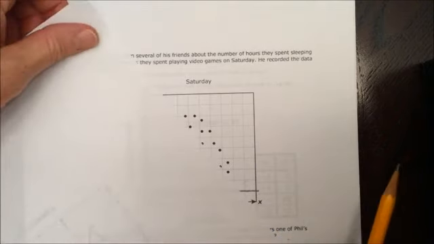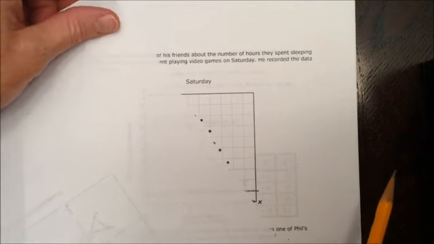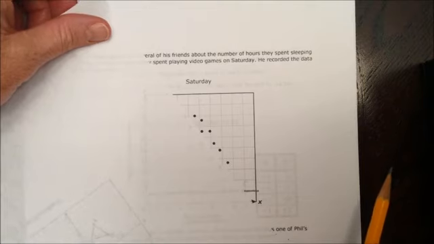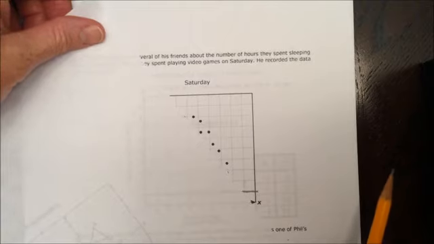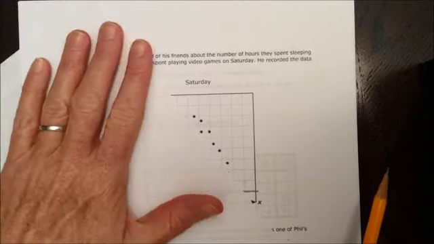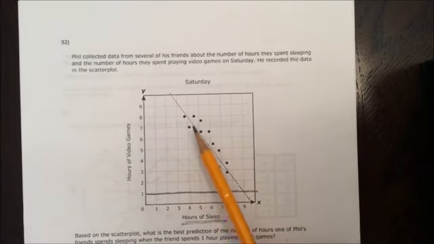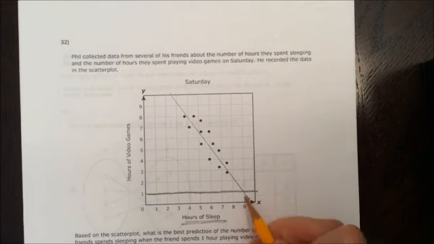Let's see what we can draw. I think maybe somewhere around here, I would think. I'm going to go on and just draw it here and see what it looks like. We can always adjust it. That looks pretty much in the middle of this set of scatter plots. Okay, 9 hours. Okay, that works out pretty well.